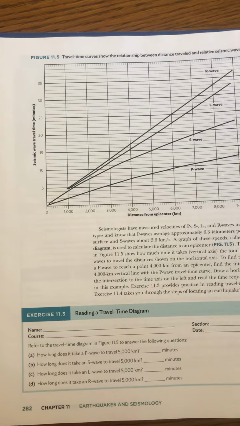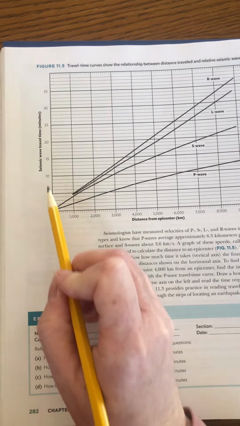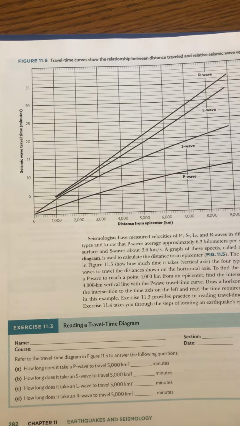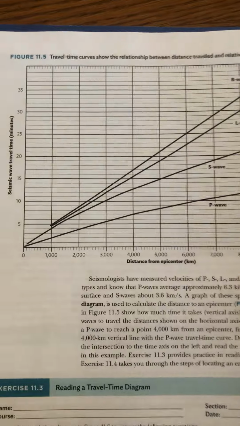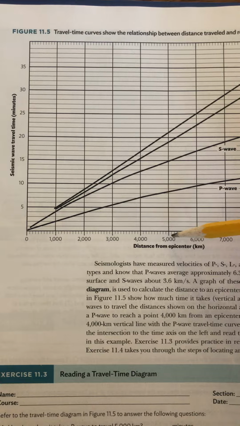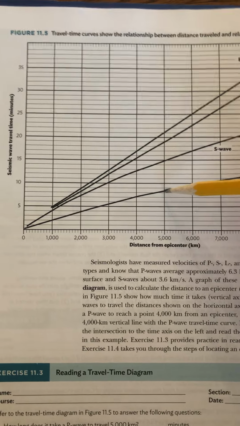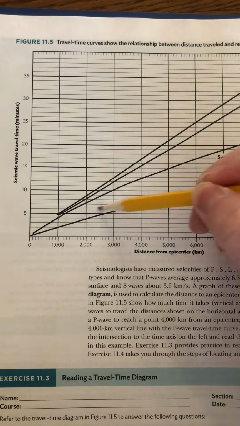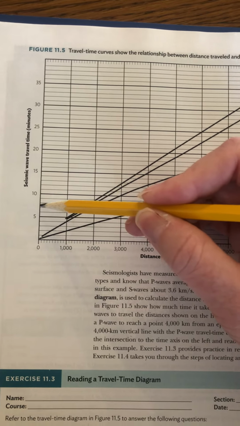So if we look on this diagram, we have the distance on the x-axis, and we have the time on the y. And so the P wave is this wave line on the bottom, and then S, L, and R. And so we are going to find where that 5,000 kilometer distance is and where that vertical line intersects the P wave. We're going to translate it over to the time axis here, and that's going to be the time that you record.